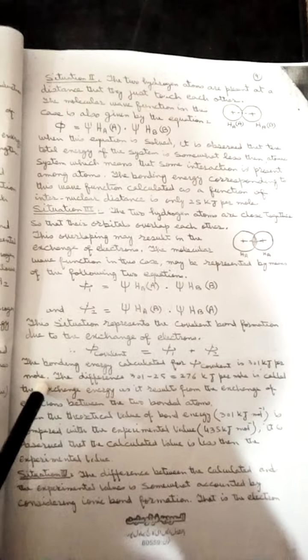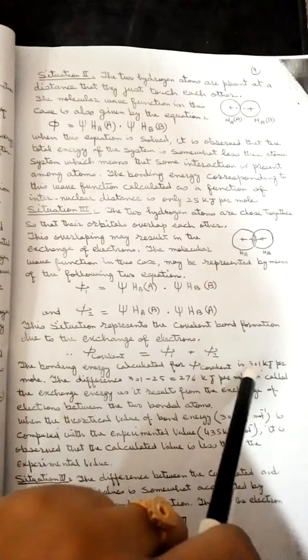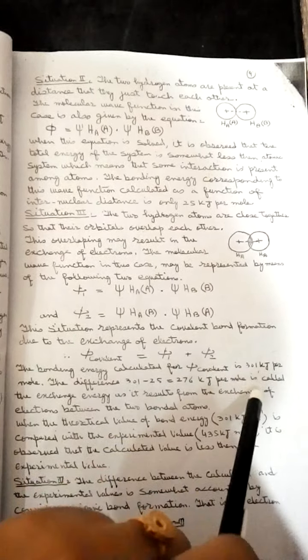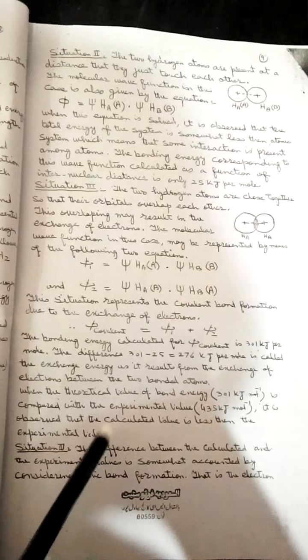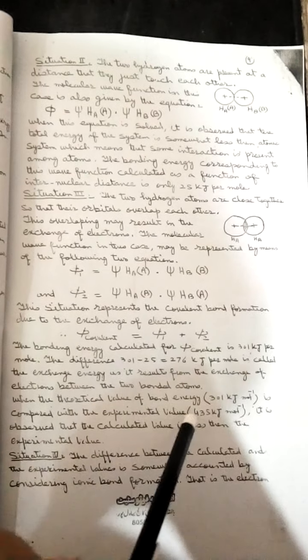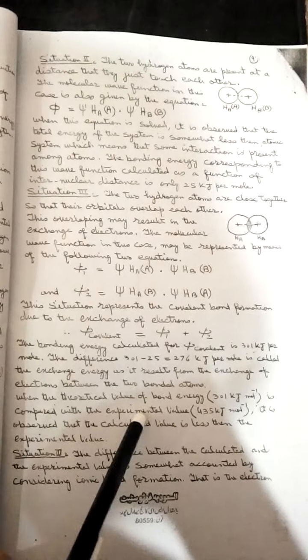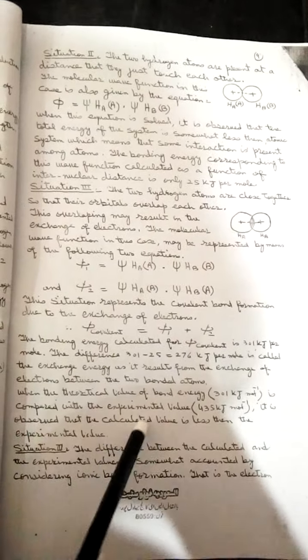The bonding energy calculated for phi covalent is 301 kilojoule per mole. In this situation, the phi covalent energy is 301 kilojoule. The difference, 301 minus 25, is equal to 276 kilojoule per mole, and is called exchange energy as it results from the exchange of electrons between the two bonded atoms. The theoretical value of bond energy is 301, but the experimental value is 435 kilojoule. When these two energies are compared, it is observed that the calculated energy is less than the experimental value.